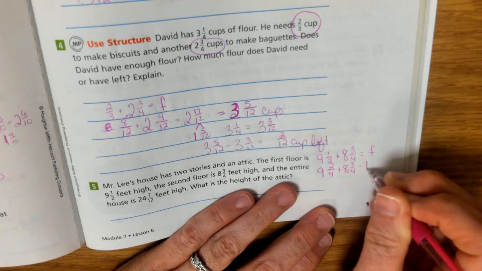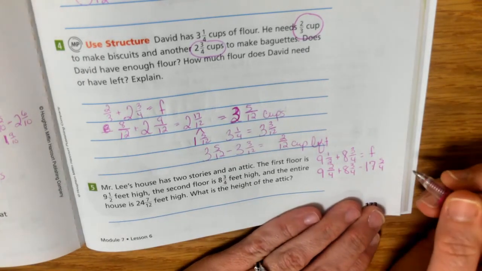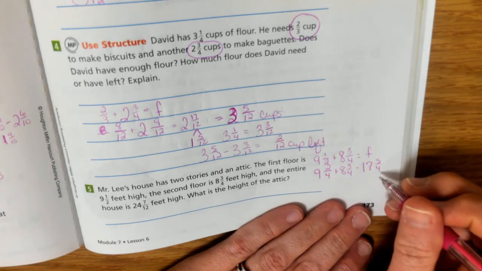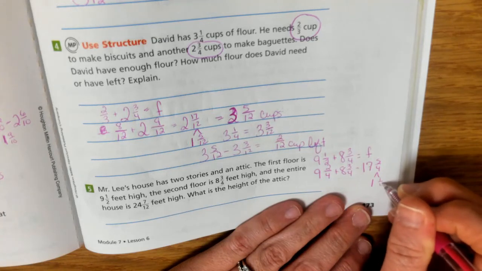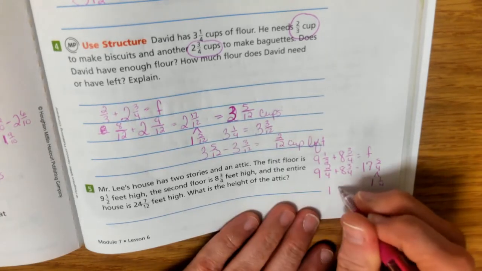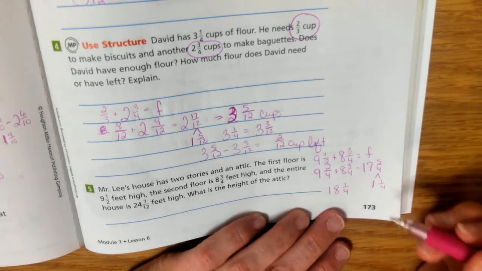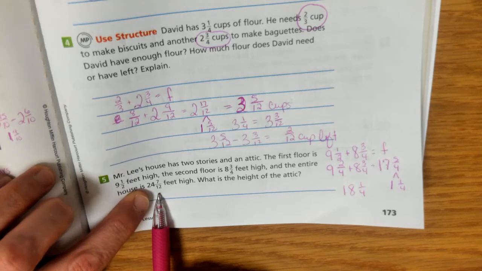So that would equal 17 5/4. So if we have that, I'm going to rename this to 1 whole and 1/4. So we have 18 1/4 feet high is the two floors, but the whole house is 24 7/12.